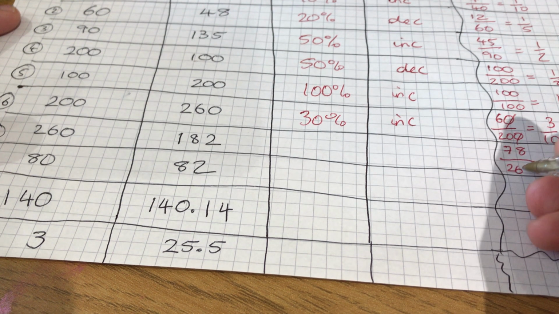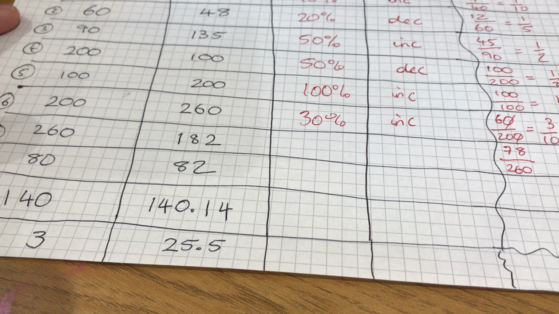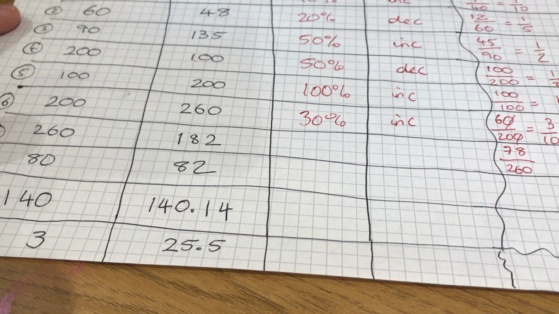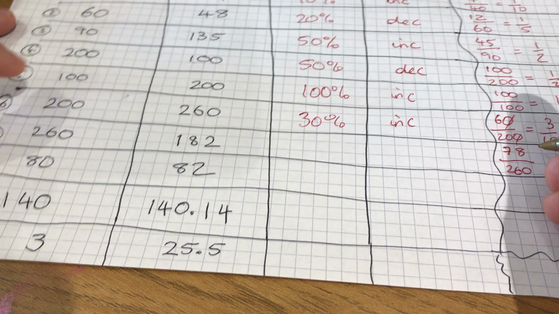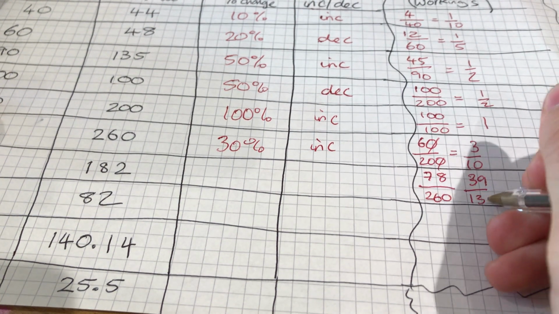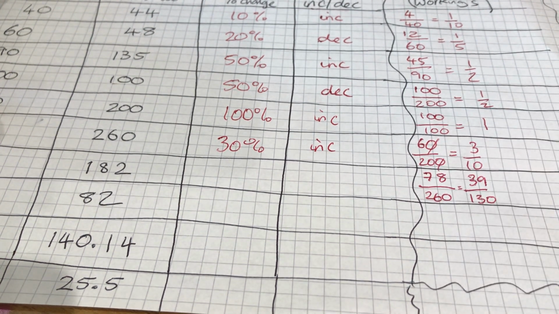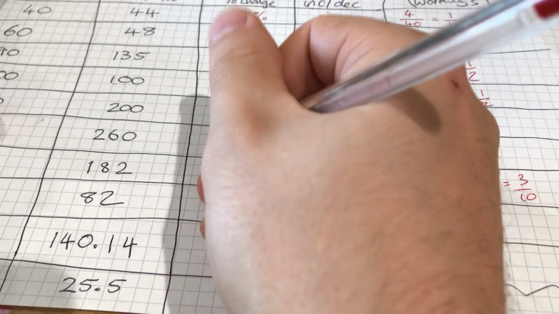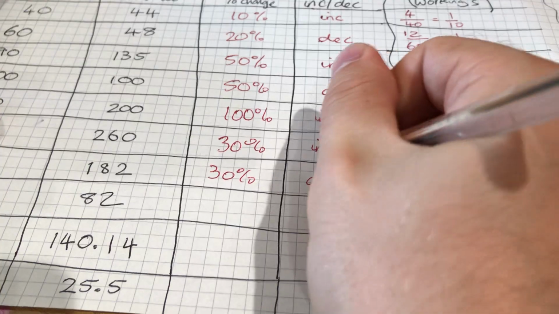Over the original 260. Now, that's quite a tricky one to simplify like that. So we've got, they're both in the 2s, you can see. So we're going to simplify that to 39 over 130, which you can see is going to be tough. They're both in the 13s. So that's 3 over 10, so 30% decrease because it's gone down.